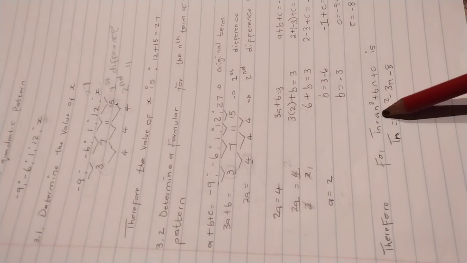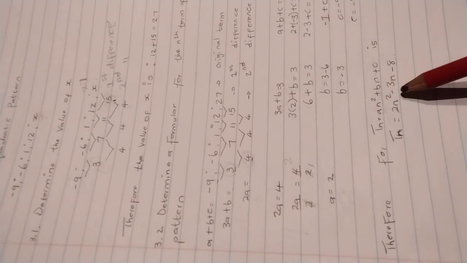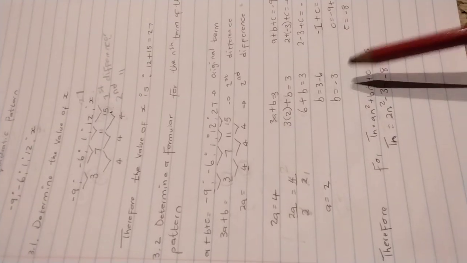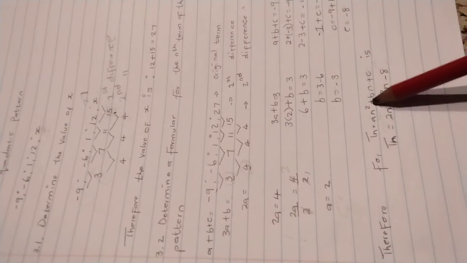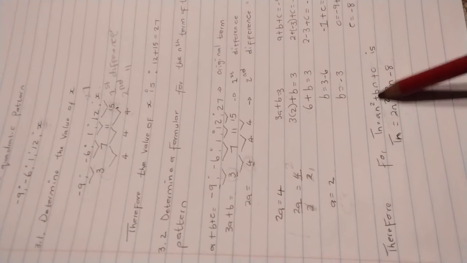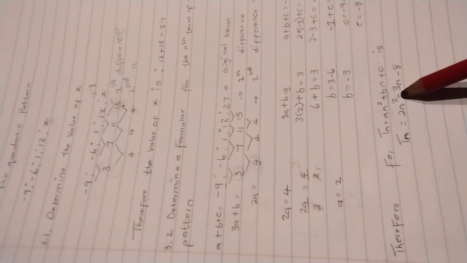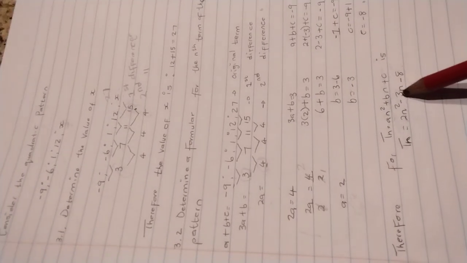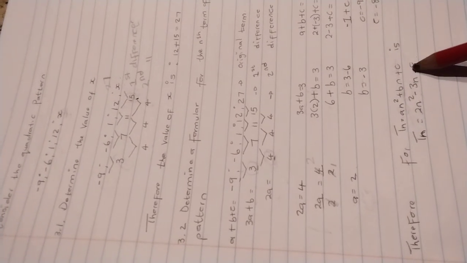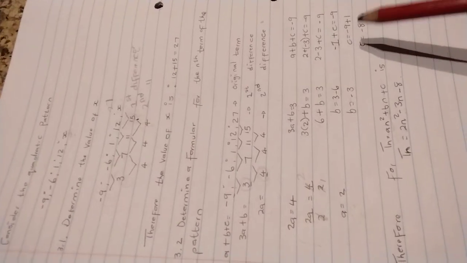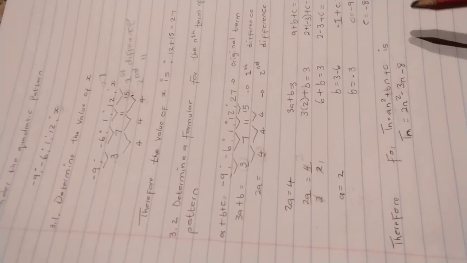Our a, it's what? It's 2. So where you see a, you're going to put 2, which is going to be 2n squared. Our b, it's minus 3. It's going to be minus 3n and minus 8, which is our c. So this answers our second question.